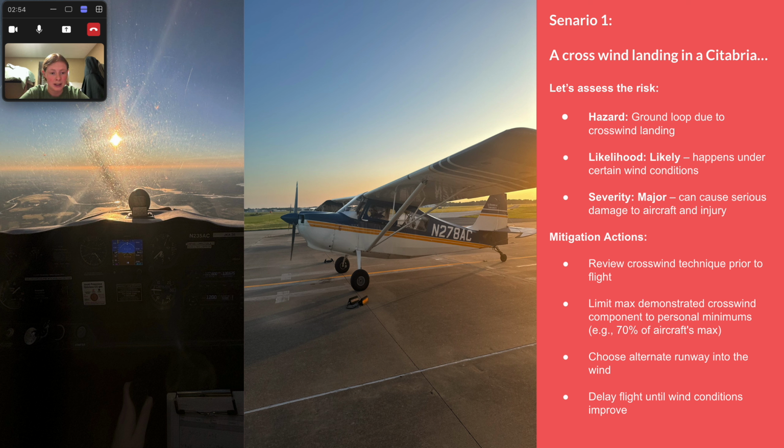Let's look at some of the mitigation actions we can take to make this less severe. 1. We could review crosswind techniques prior to the flight. We can limit max demonstrated crosswind components to personal minimums. We could choose an alternate runway into the wind, or we could even delay the flight until the wind conditions improve. After mitigation, the residual risk drops to unlikely and minor, which is acceptable for flight, which we will look at in the next slide.